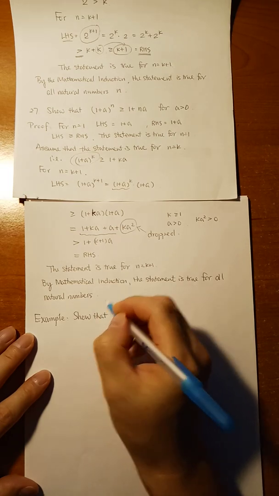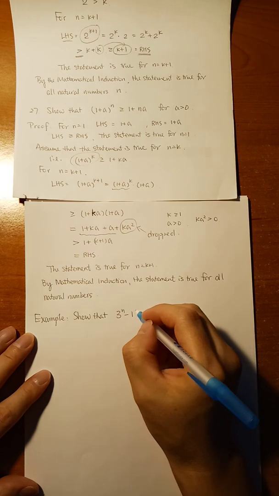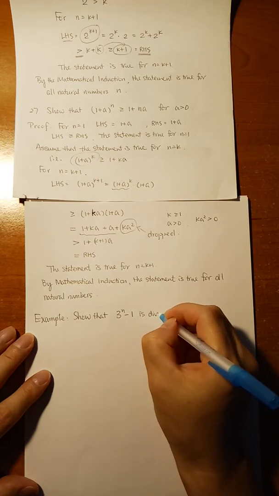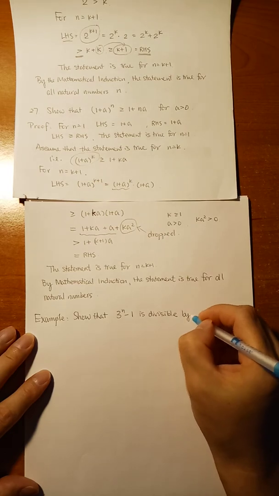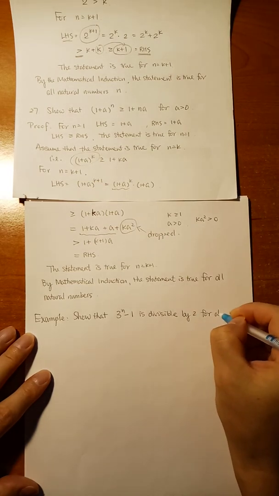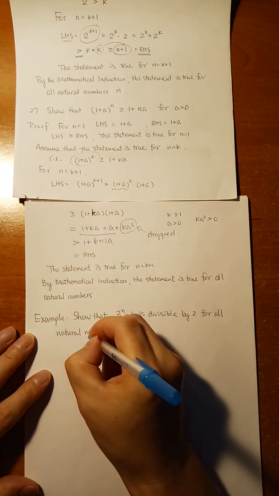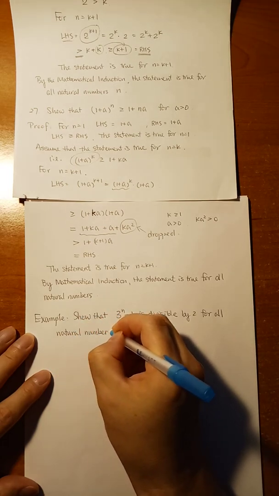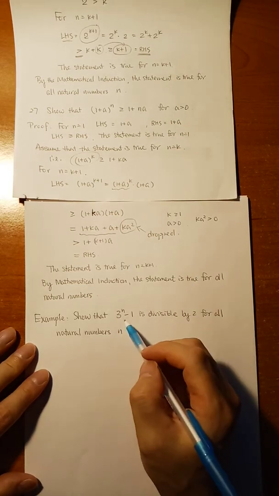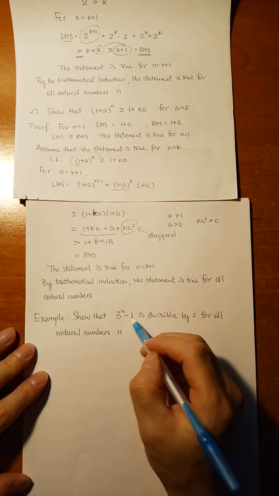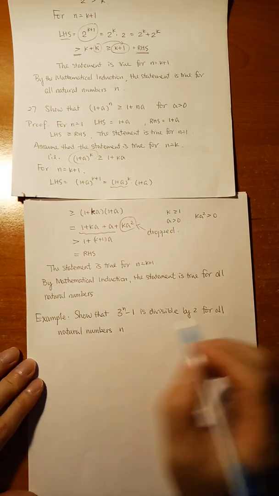Show that 3 to the nth power minus 1 is divisible by 2 for all natural numbers n. So given whatever natural number n, this difference is always a multiple of 2.